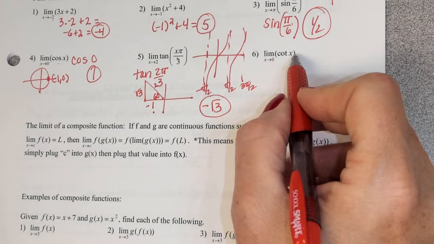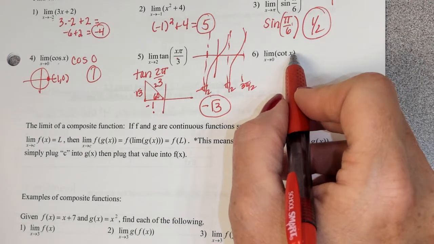All right, the limit of cotangent x. Do you remember what cotangent looks like, where its asymptotes are?